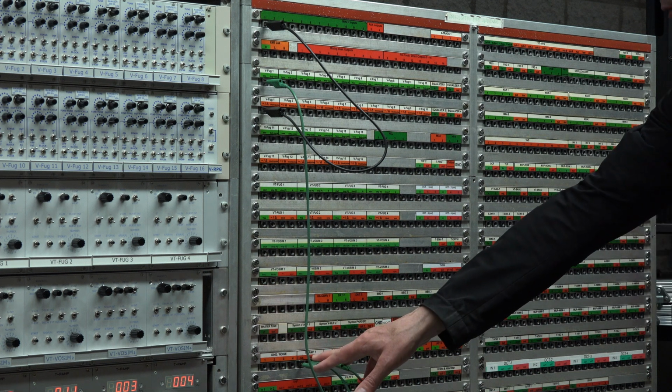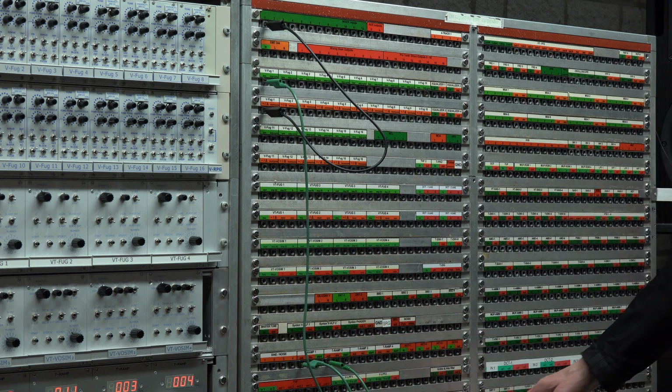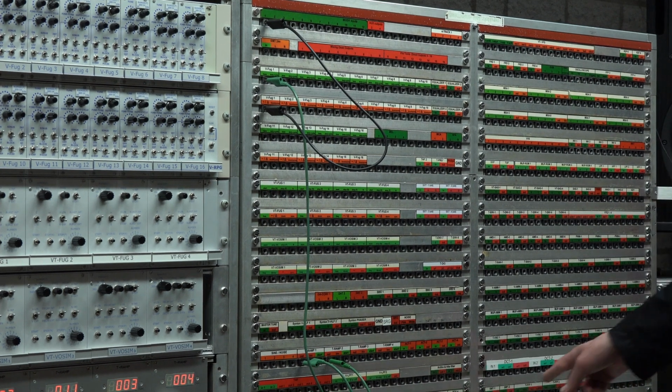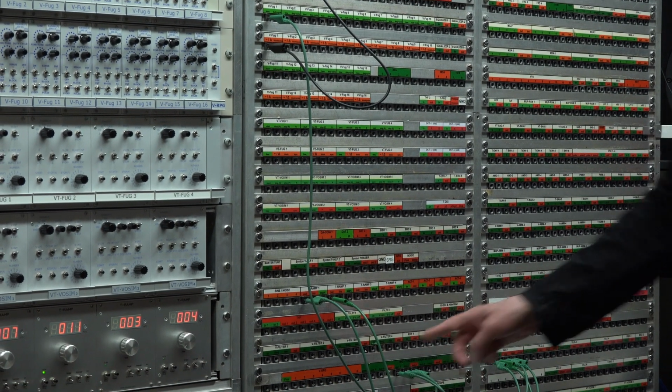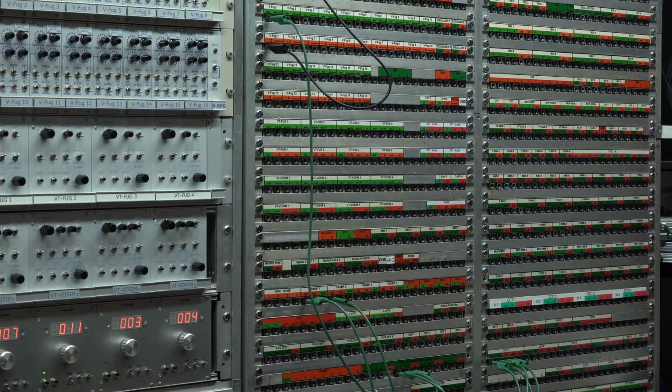Here are the two ramp outputs. The ramp outputs go to the level comparator. The low output from the level comparator goes to the lower limit of the tendency mask, and the high output of the level comparator goes to the upper limit of the tendency mask.